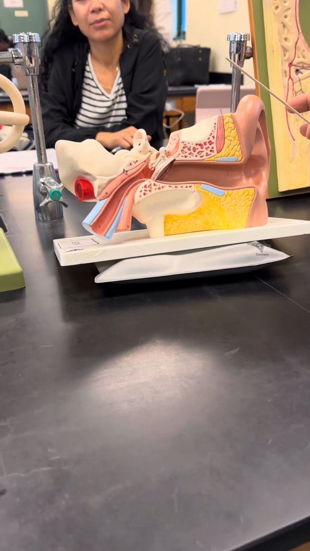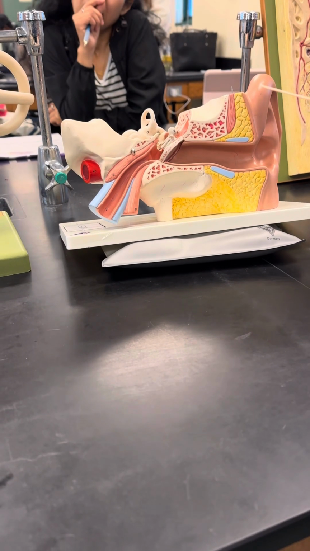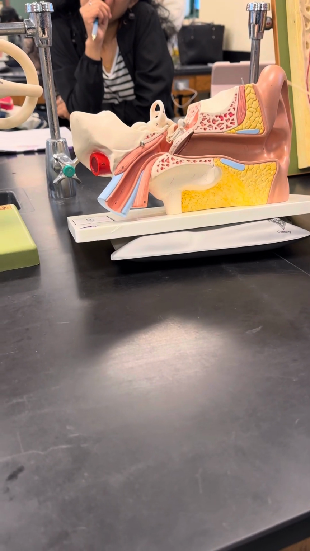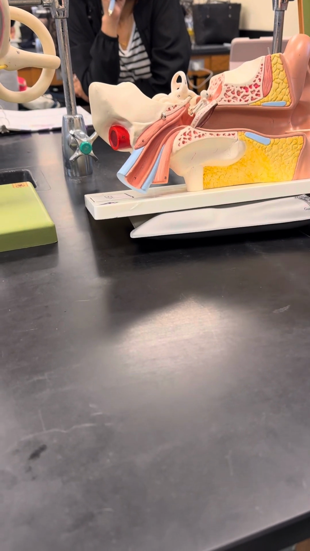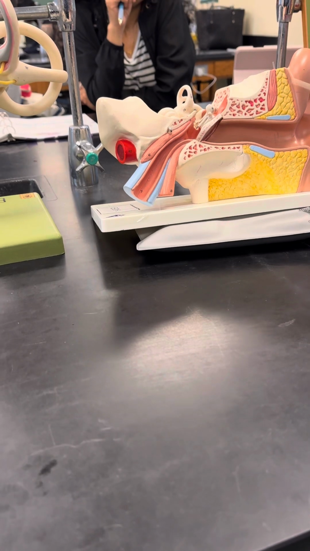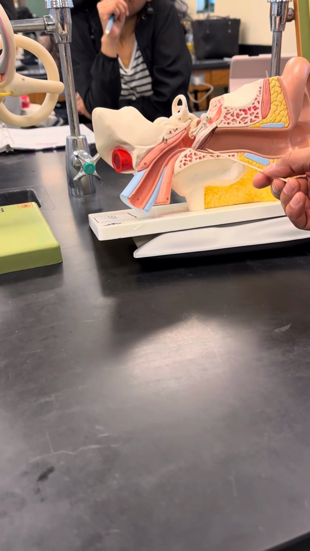This is the ear model. This is a pinna. This is the external auditory canal, and the sound reaches the tympanic membrane. This one right here is the tympanic membrane.